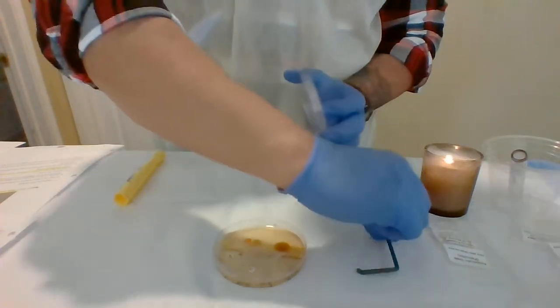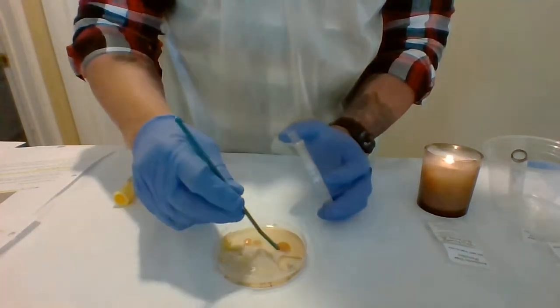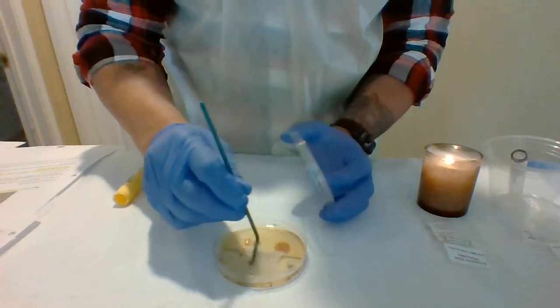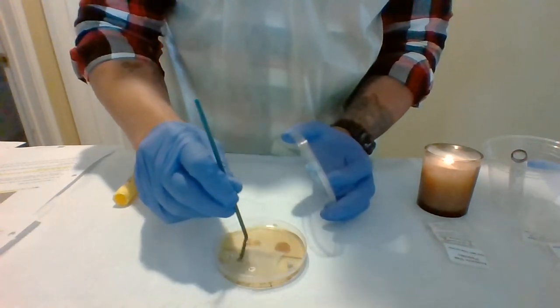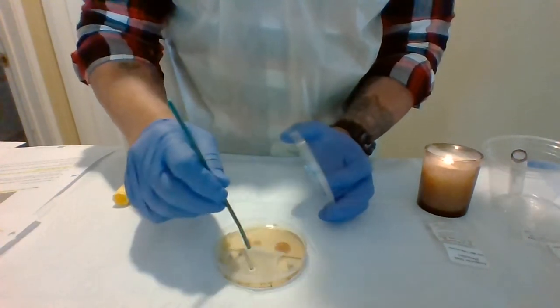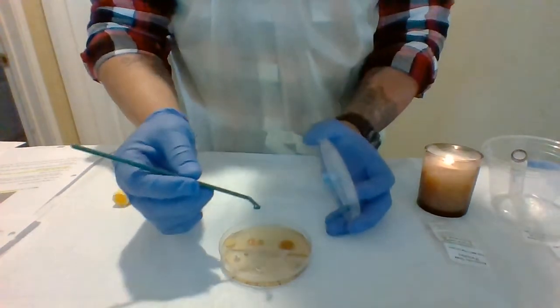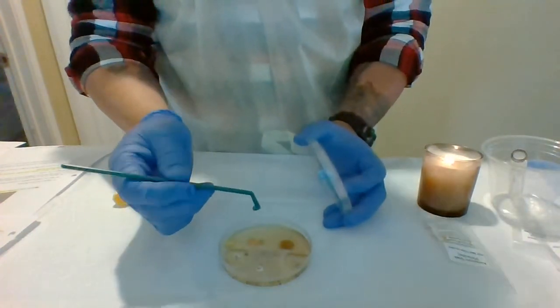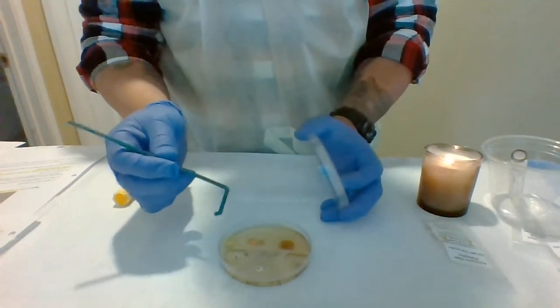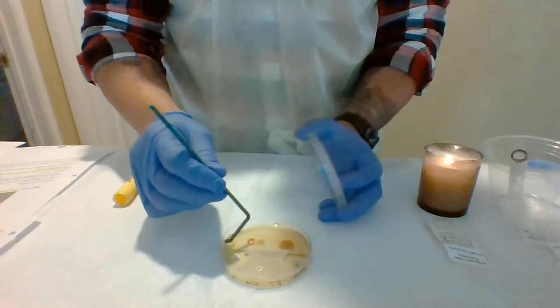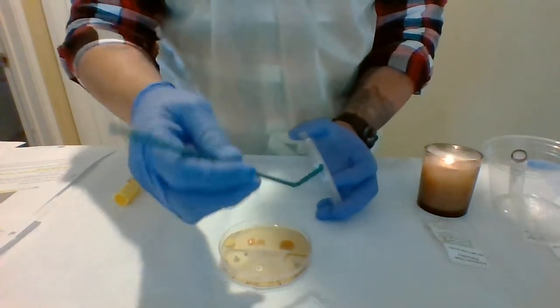And I'm going to get my L spreader, and all I'm going to do is spread it evenly over the agar here. So I'll want to make sure I spread it evenly. Like I said, I can only use half of the plate. So I want to make sure the broth is evenly covered over this whole area, so it's all spread evenly.